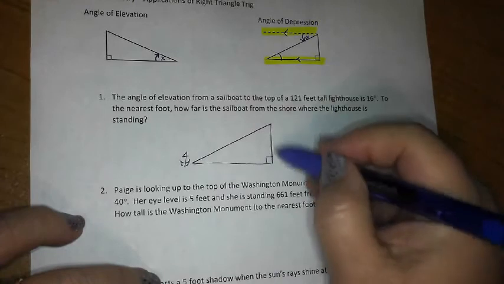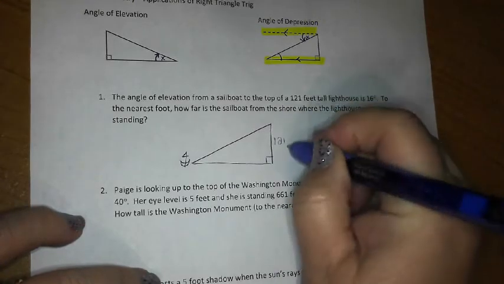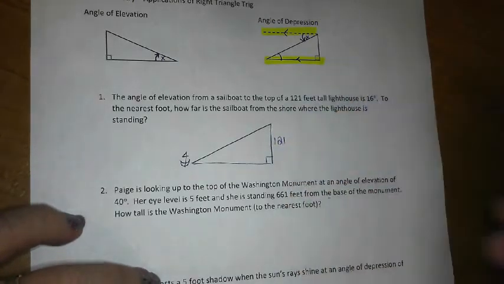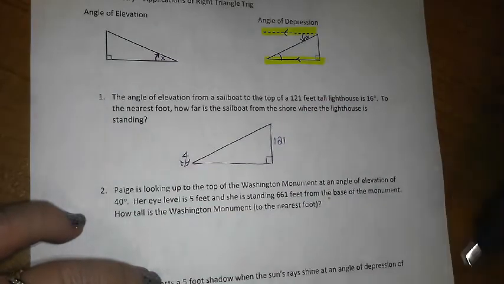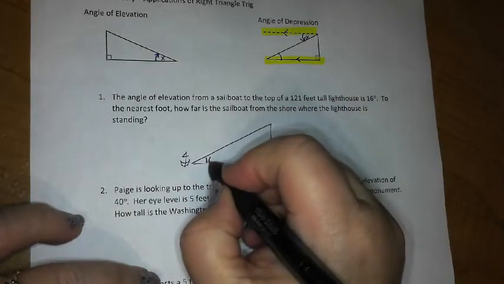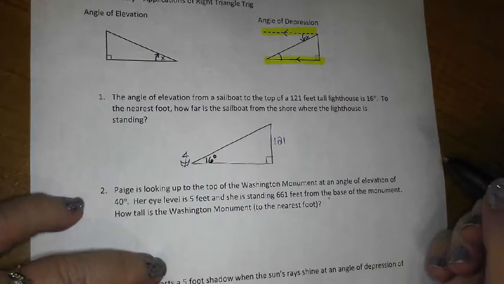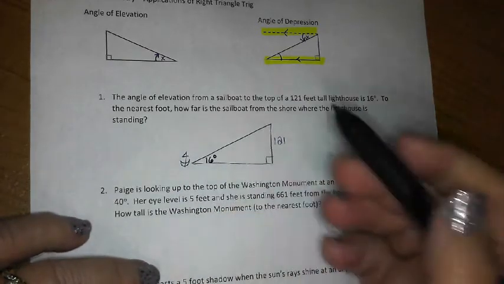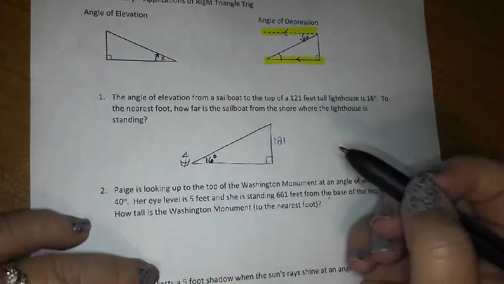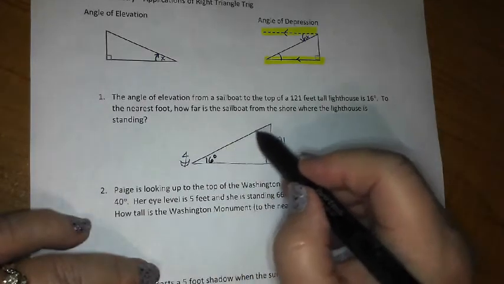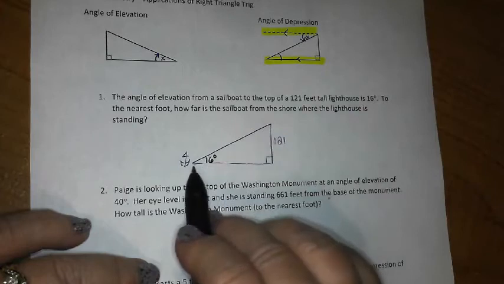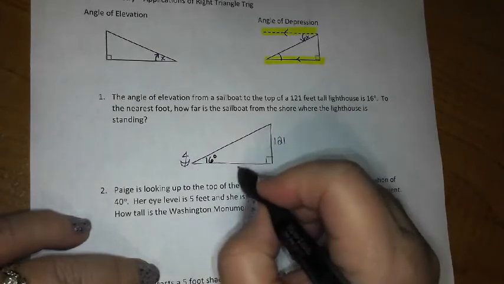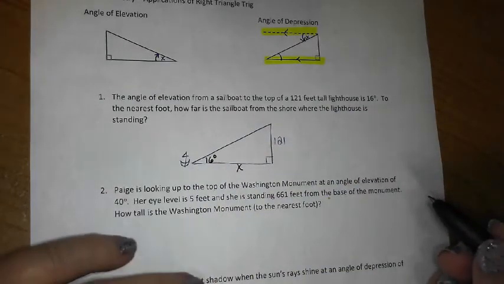So the lighthouse is 121 feet tall. That's up and down. The angle of elevation was 16 degrees. To the nearest foot, how far is the sailboat from the shore where the lighthouse is standing? So are they asking us to find this direction, or are they asking us to find this one? Well, I think they're asking us for that distance.